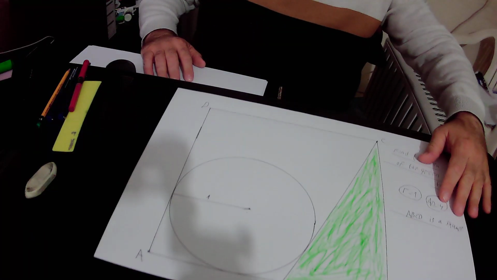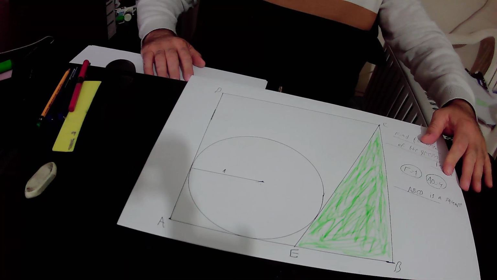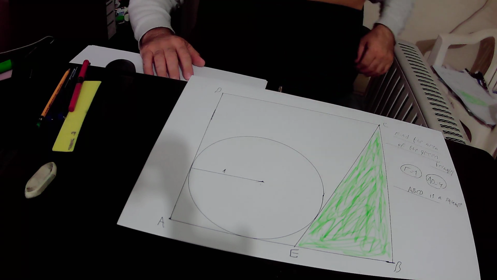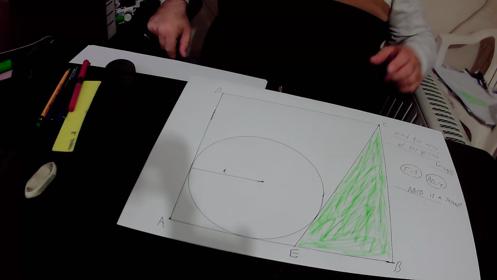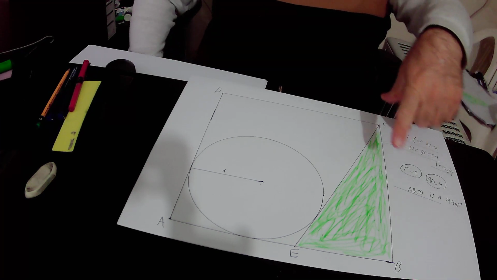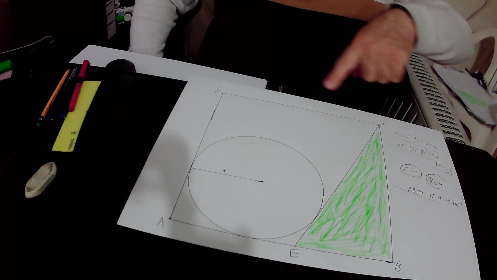Hello, in this lecture we will find out the area of the green triangle. In the drawing we have square ABCD, and we know that all the sides of square ABCD are equal to 4 units.